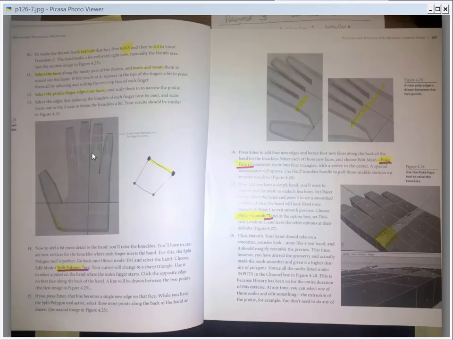And I want to point out here, it talks in the book about selecting edges and moving edges. If you select an edge, you're actually selecting 2 points. If you select a face, you're actually selecting all 4 points.